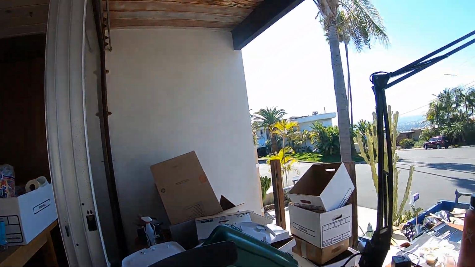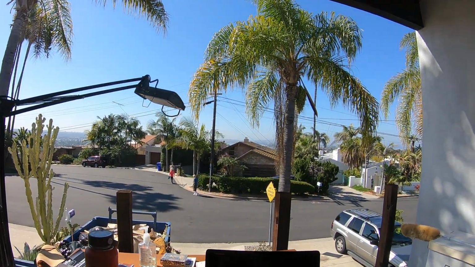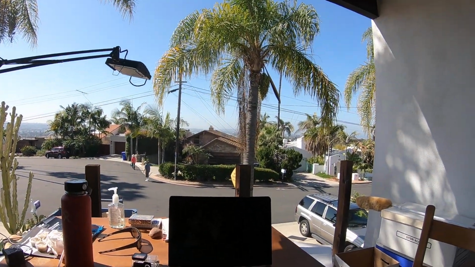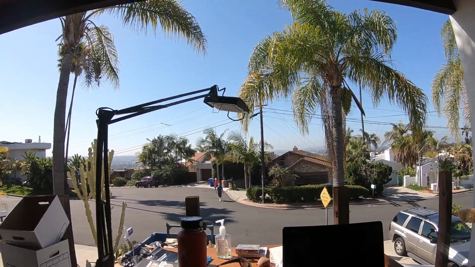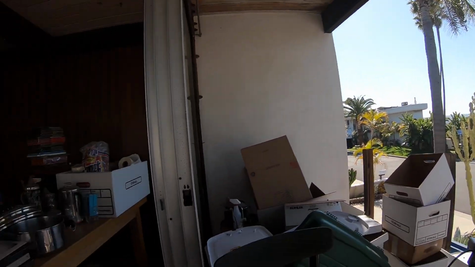I'm in San Diego right now. The weather is beautiful, as you can see. Clear skies of blue. Not too hot, not too cold.